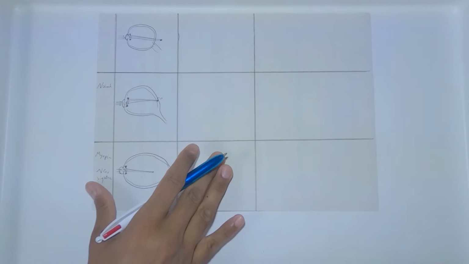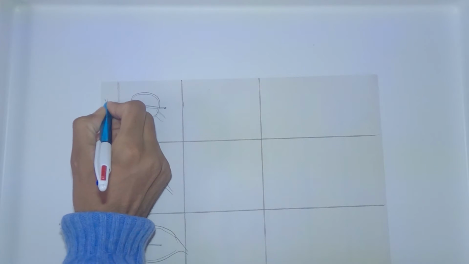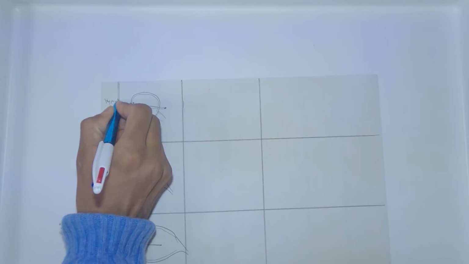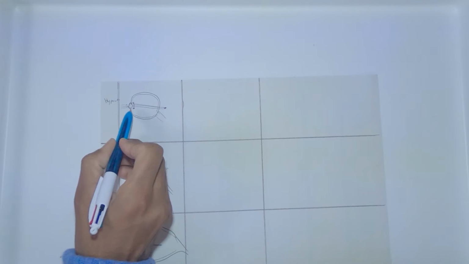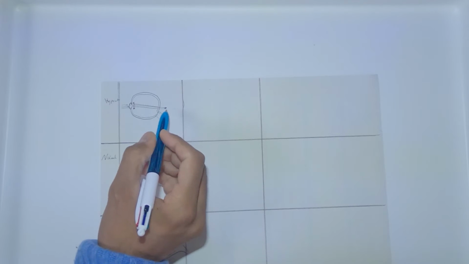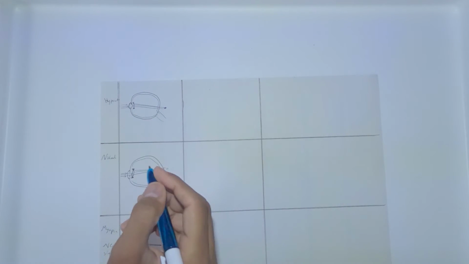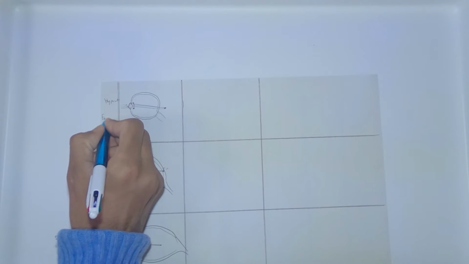Hold that thought, and let's touch on to hypermetropia, which is basically the opposite. The focal point is behind the retina. So this patient has something called farsightedness.